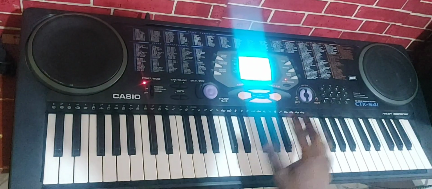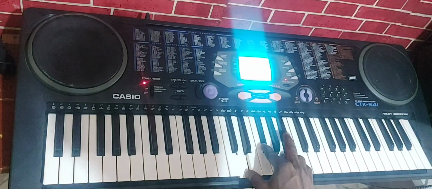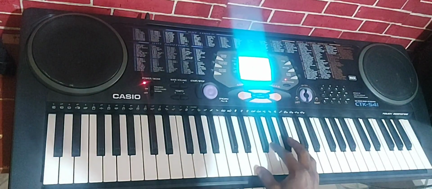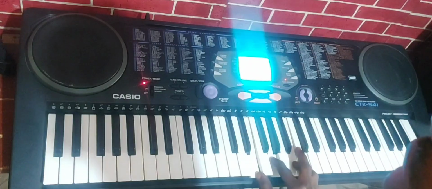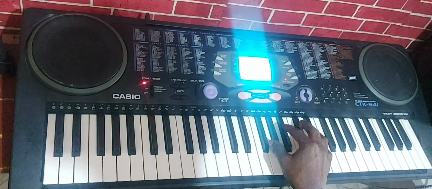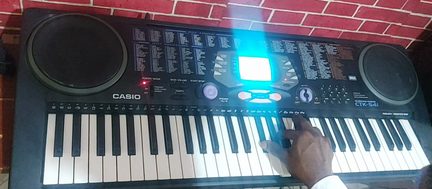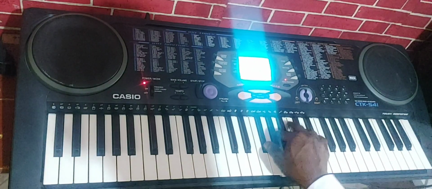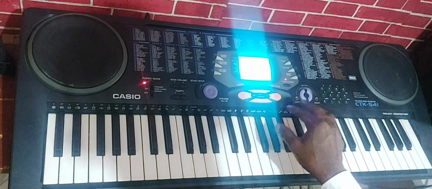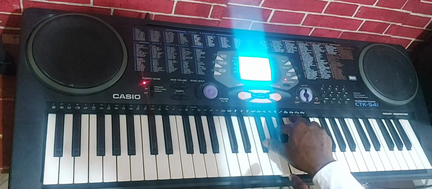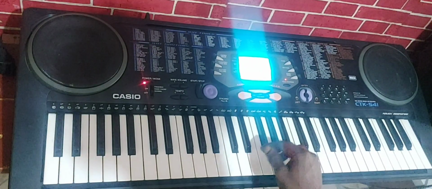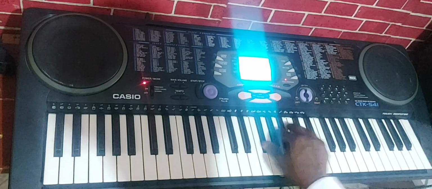On the key of D, D is our 1 and must be major. Then E is our 2, must be minor. F sharp is our 3, must be minor. On the key of C sharp, it was 4, so we play major. But now it's 3 on the key of D, so it has to be minor.